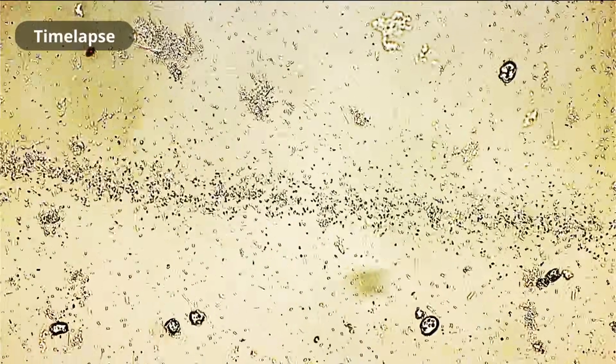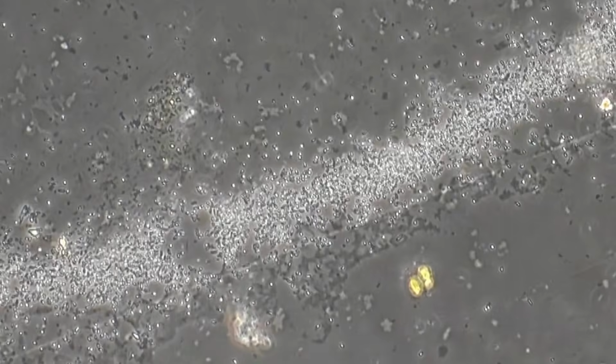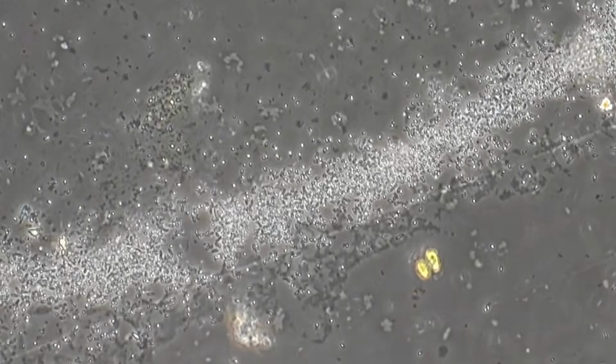So we're going to just observe them for a couple of minutes, and then when they've reached a certain optimum distance, they should actually stop moving. Of course, I also tried it in phase contrast. Now here we can see it quite nicely as well.